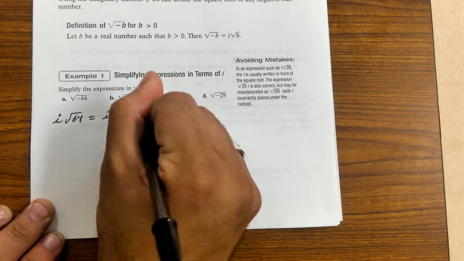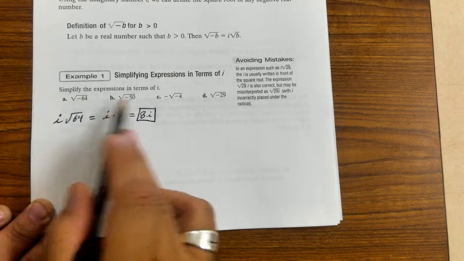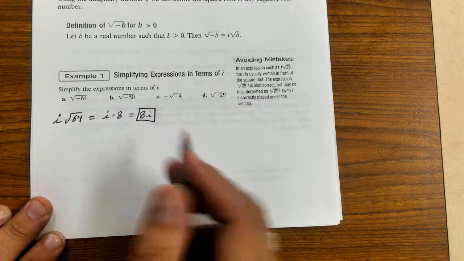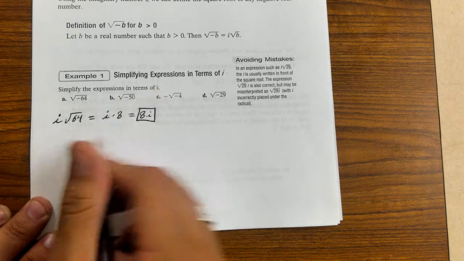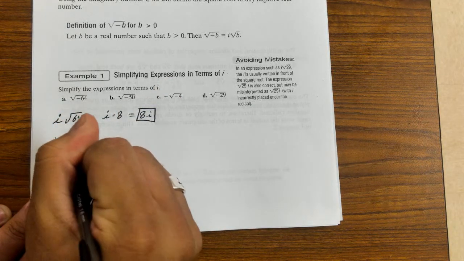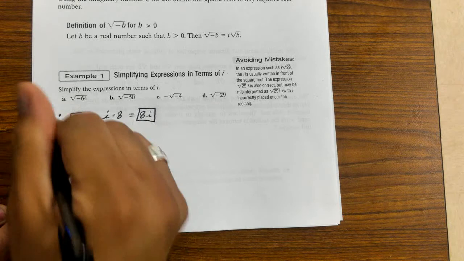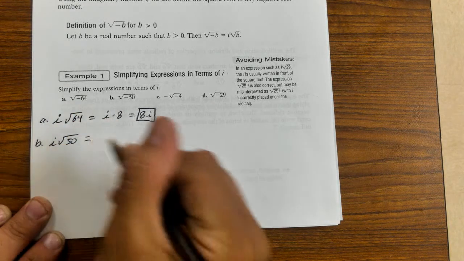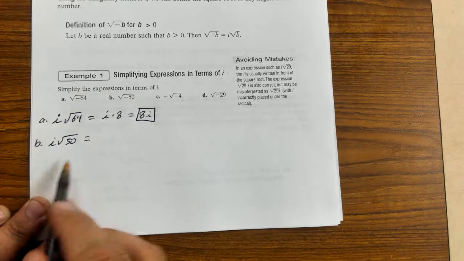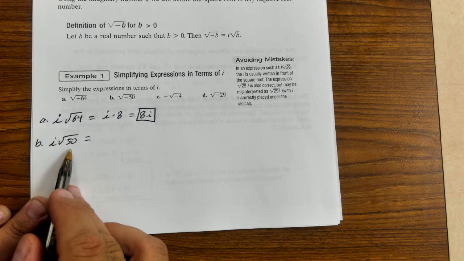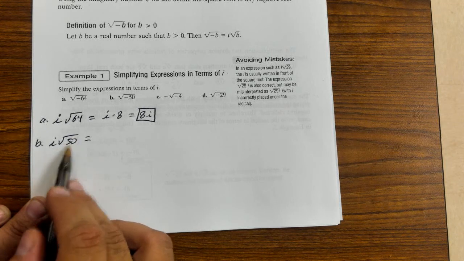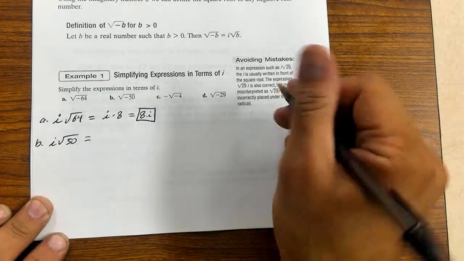to 8I. For B, we have the square root of negative 50, so the square root of negative 50, following the rule here, would be I times the square root of 50. The square root of 50 is not a perfect square, but it does simplify. We can simplify that radical, and I'll do that over here on this side.